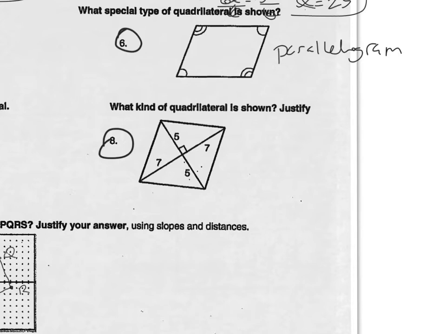Okay, it says that we have diagonals here, so let's start drawing on the diagonals. 5 is congruent to 5, and 7 is congruent to 7. So we have the diagonals bisect each other, which means it can be a parallelogram. But then we also have the fact that the diagonals create a 90-degree angle. Well, if you look at a rectangle, that says diagonals are congruent. We don't have that. But if you look at a rhombus, it says that the diagonals are perpendicular. They have 90-degree angles there. So it's more specific than a parallelogram because the diagonals have a 90-degree angle, so it must be a rhombus.